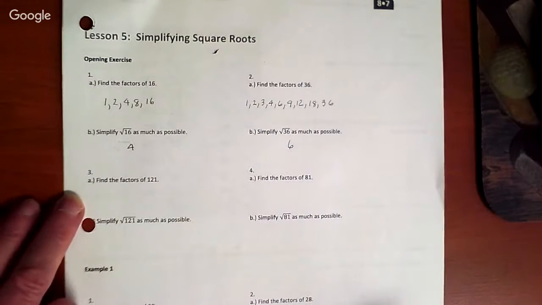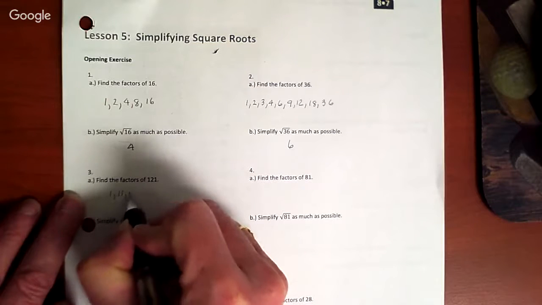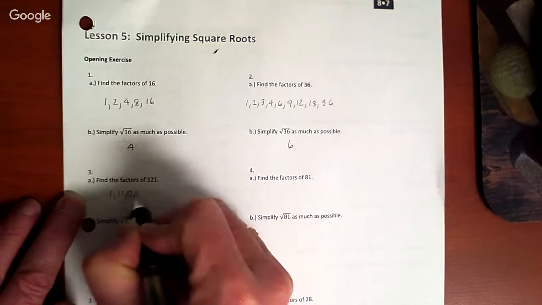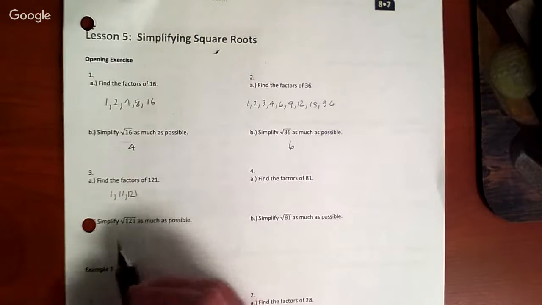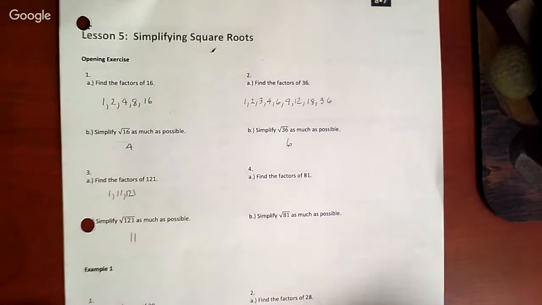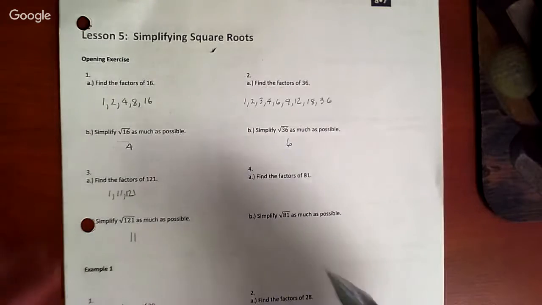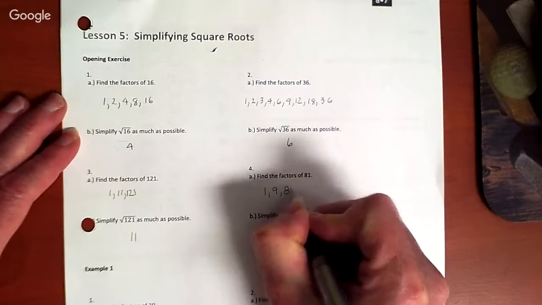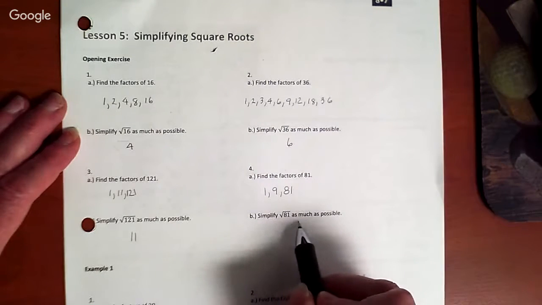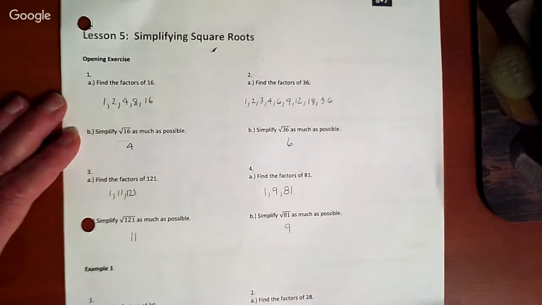Now it says find the factors of 121. Well, it's 1, 11, and 121. So to simplify this, the square root of 121, it would be 11. To find the factors of 81, it would be 1, 9, and 81. So to simplify the square root of 81 as much as possible, that would be 9.